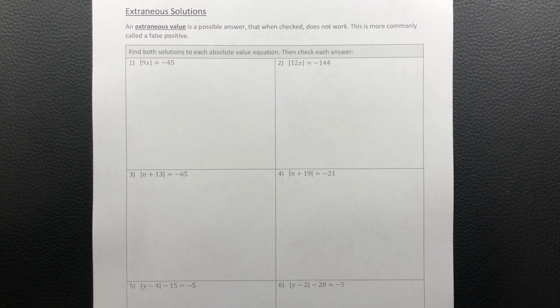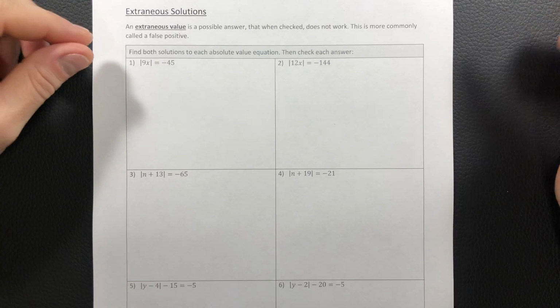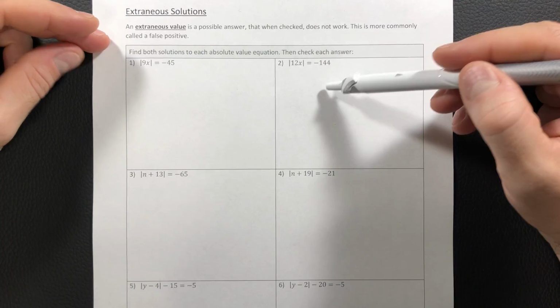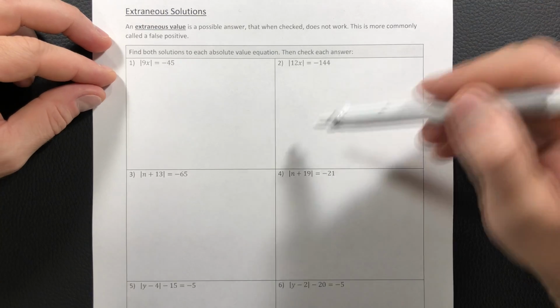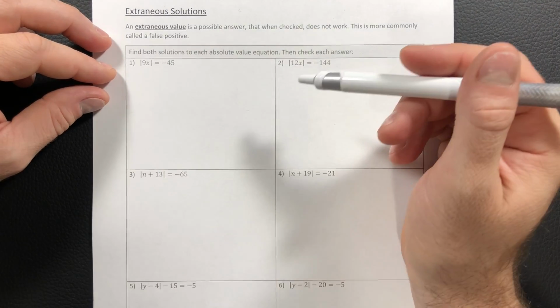So today we're going to be going over extraneous solutions. Now, the whole concept of what an extraneous solution is, is that we're going to get answers for these questions, and then when we plug them back in, they're not going to work. Extraneous values are typically called false positives.